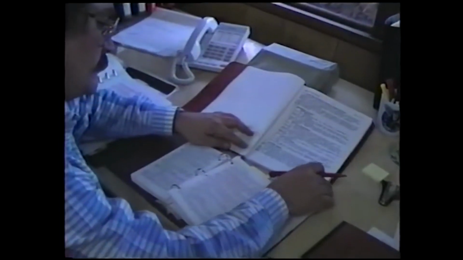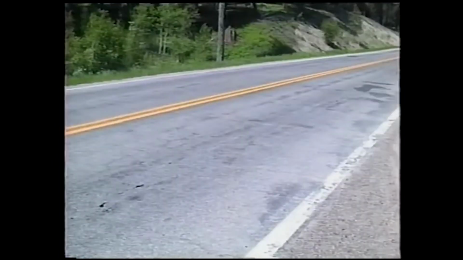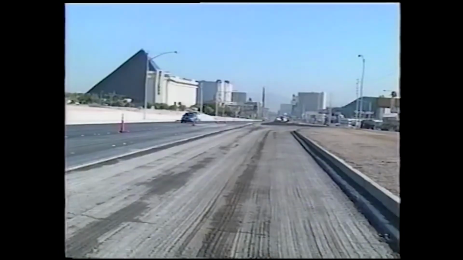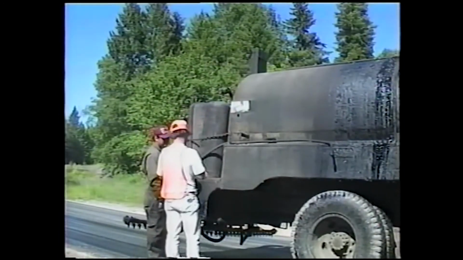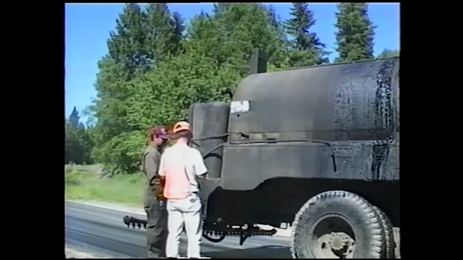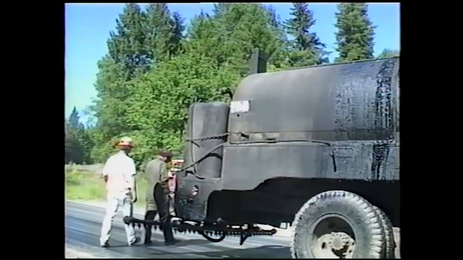Next, find the application rate for the tack coat in the contract documents. Many agencies will allow you to make small adjustments in the application rate depending on the condition of the surface. Basically, you'll always use more tack on old and milled surfaces than you will between new courses. Then, record the number of liters in the distributor so that later you can calculate the application rate. You'll also need this information for payment purposes.